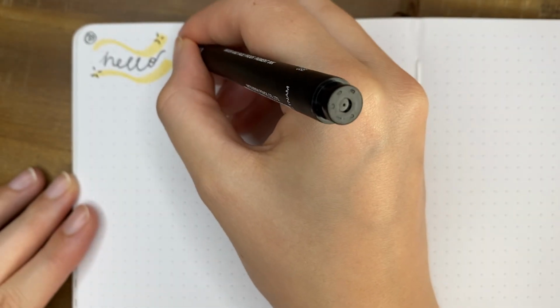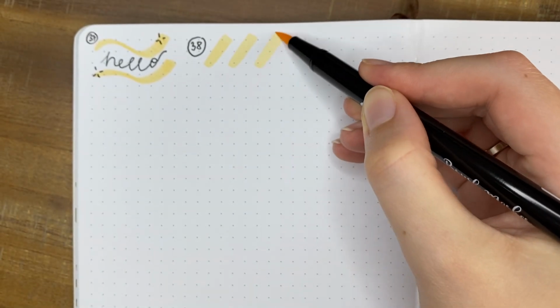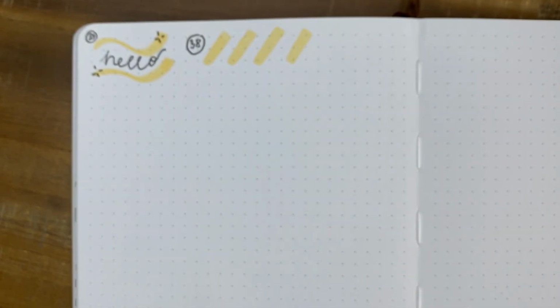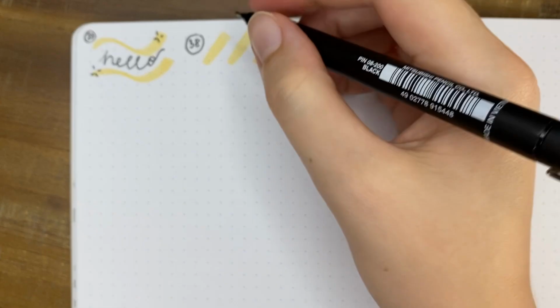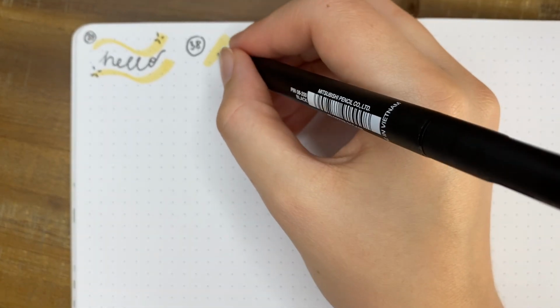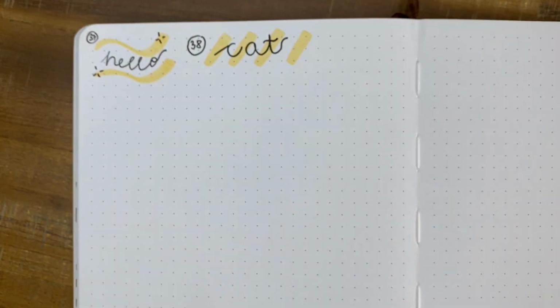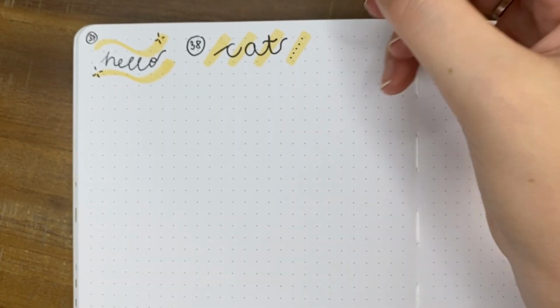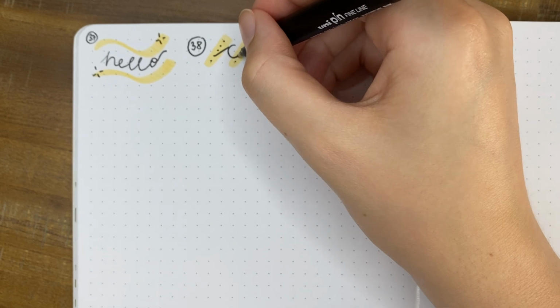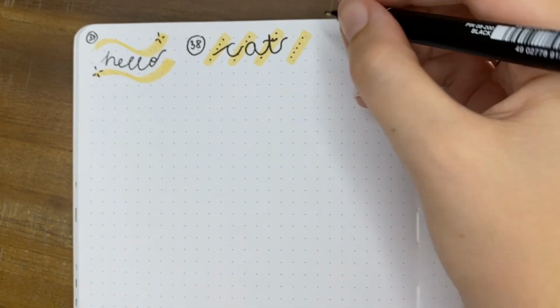The next one is something again really interesting. Take your brush pen and create diagonal lines, write your title on top of them. And then take a point liner and add some dots on those lines you created with your brush pen.